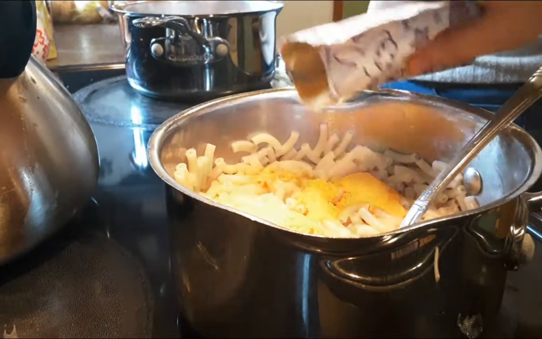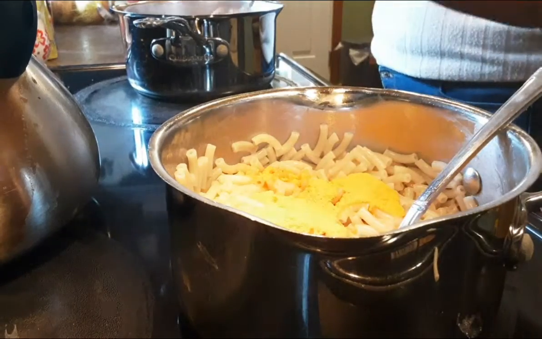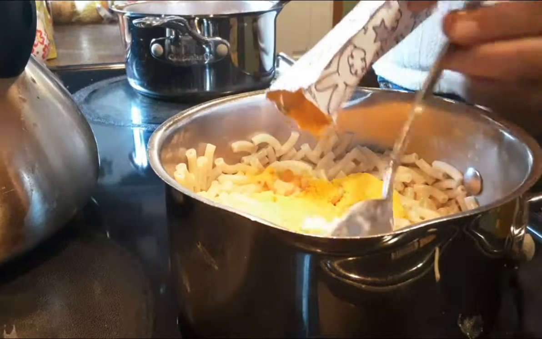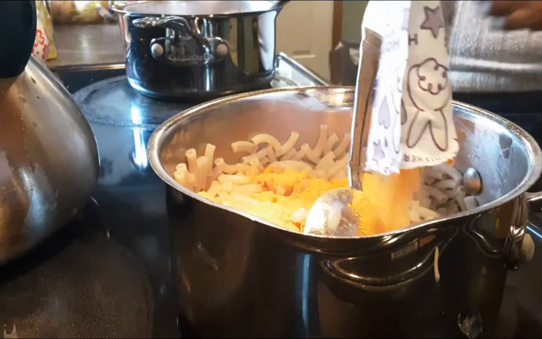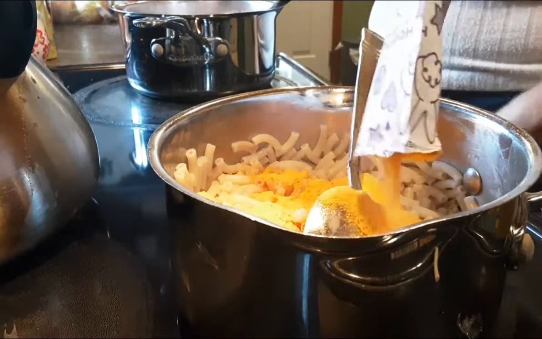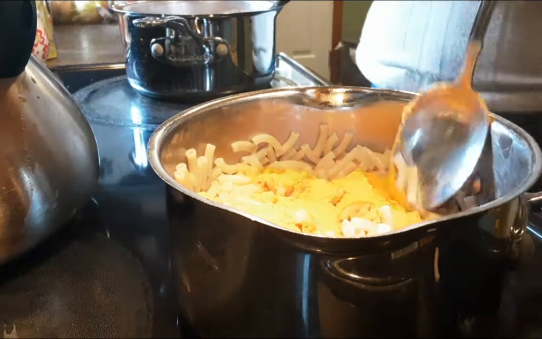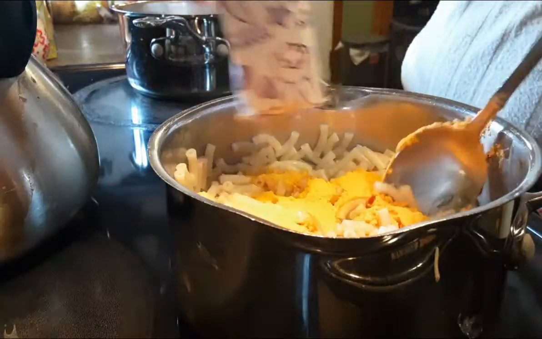Alright, I'm gonna try and sprinkle it like this. Is it all out? No, far from all out. Dump it over here. Then just dump it over there. There you go. Oh! Mountain. All right. Now you get to stir. Oops. There's still stuff in here. That's a lot of cheese stuff.